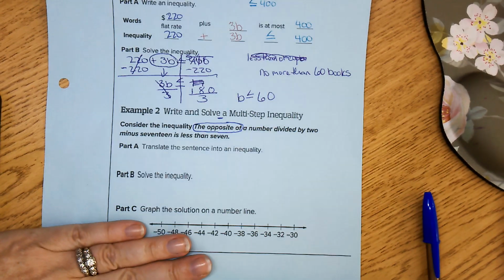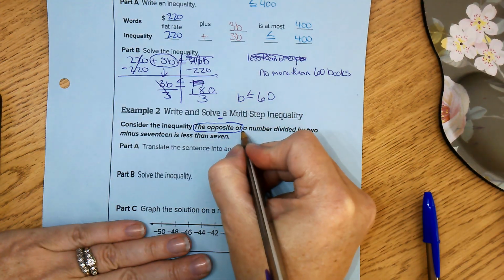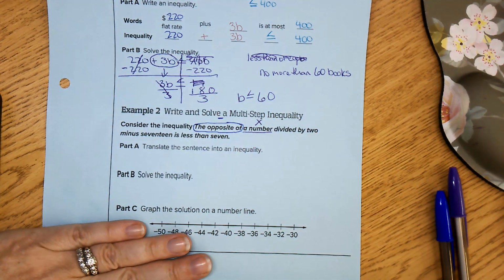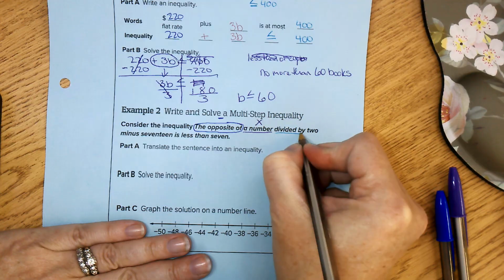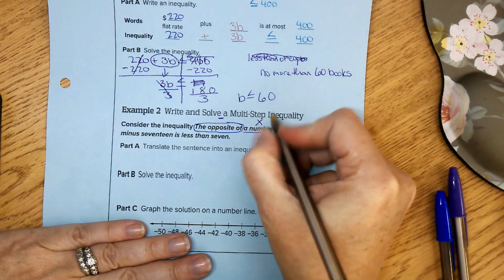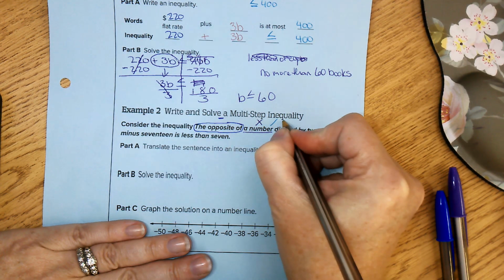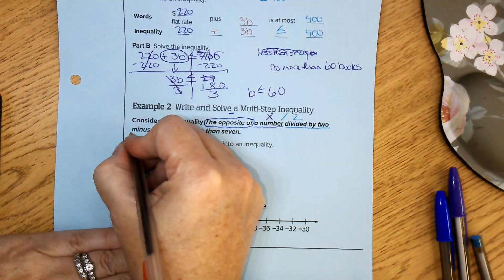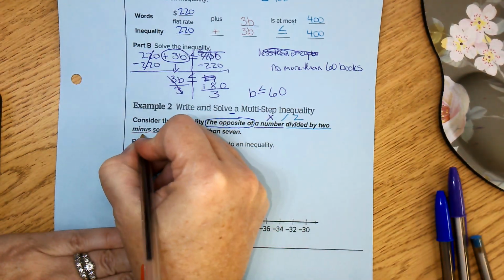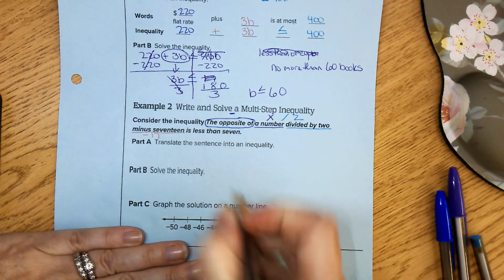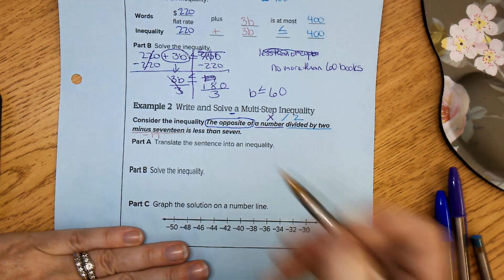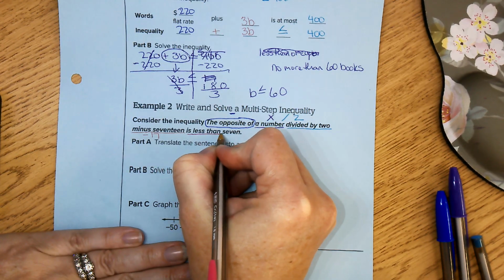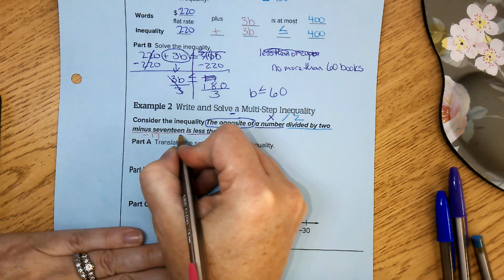So the opposite of a number, x, divided by 2, so x divided by 2, minus 17 is less than 7.